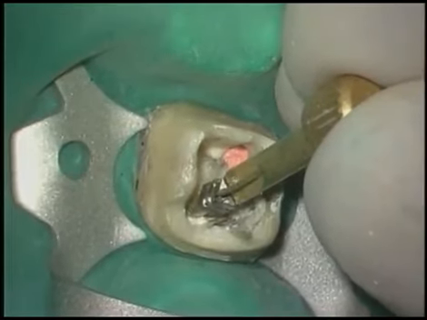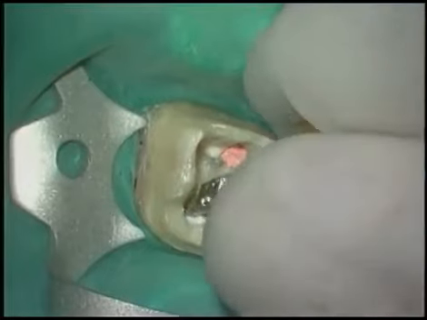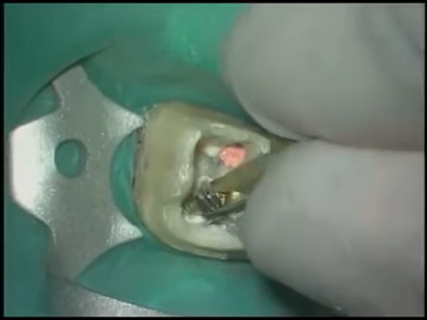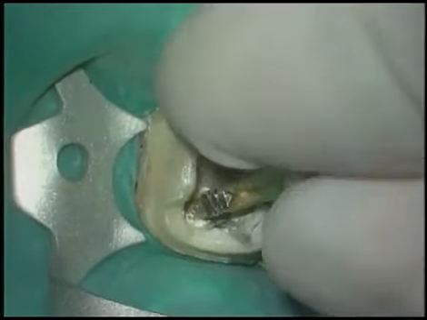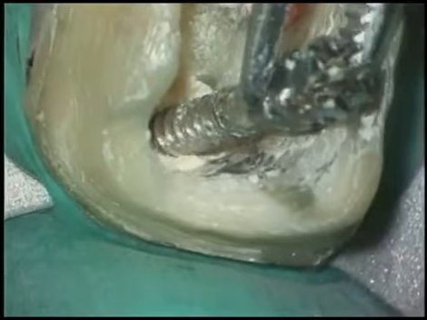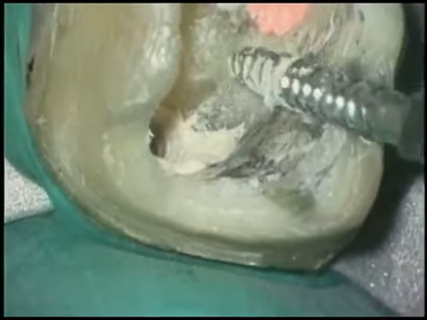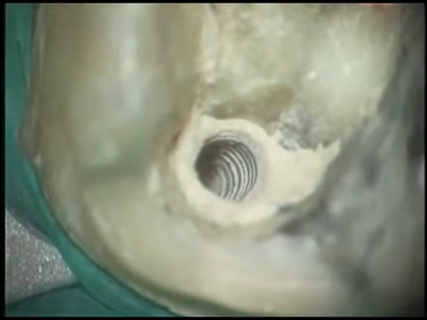Most post systems, like threaded post systems, have engaging tools, and we can use an engaging tool to try the simplest way to encourage removal. In this case, little short counterclockwise strokes begin to back the post up, and the post is liberated from the root canal. You can look down in the canal at high power, and you can see that about 15x, you can see the thread lines or thread marks in the cement wall.